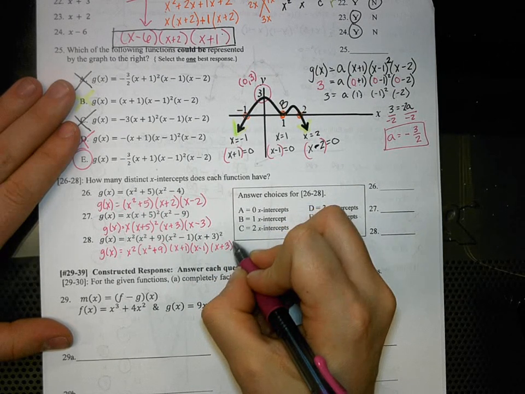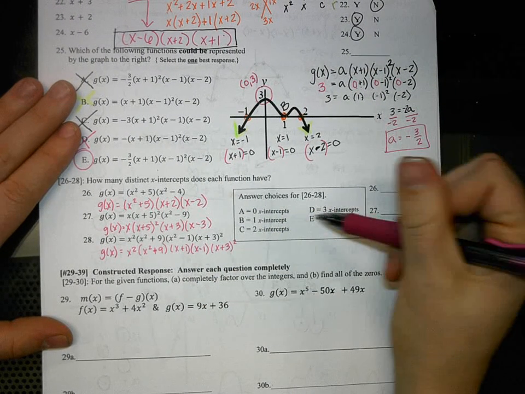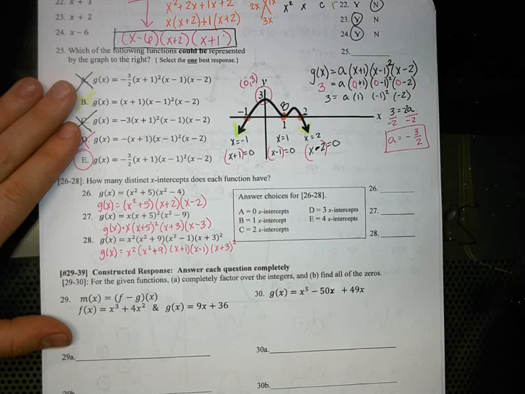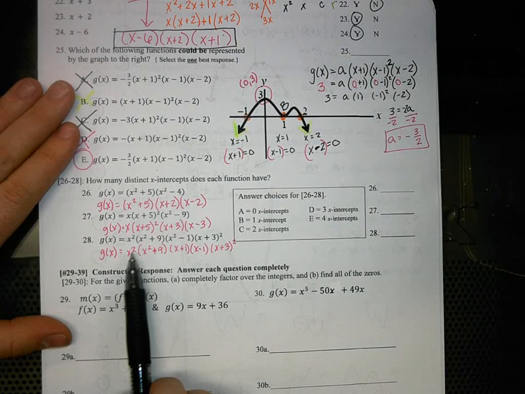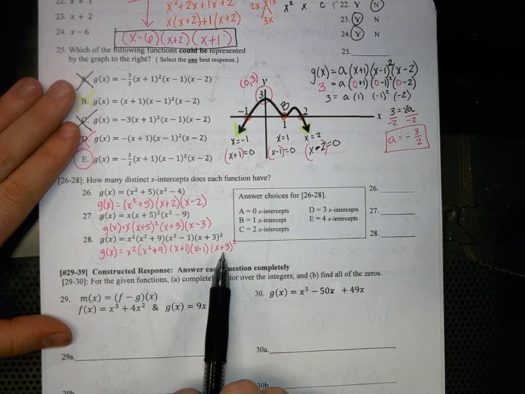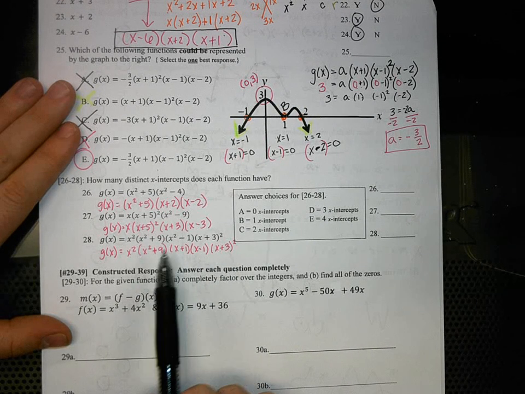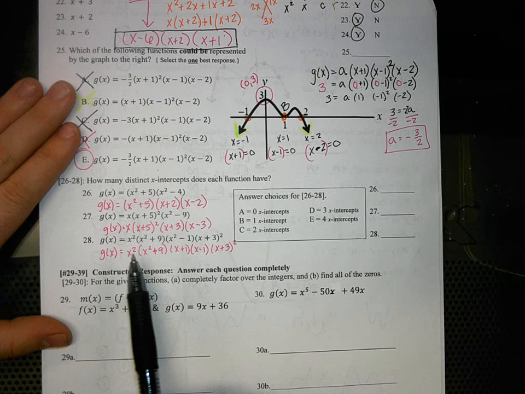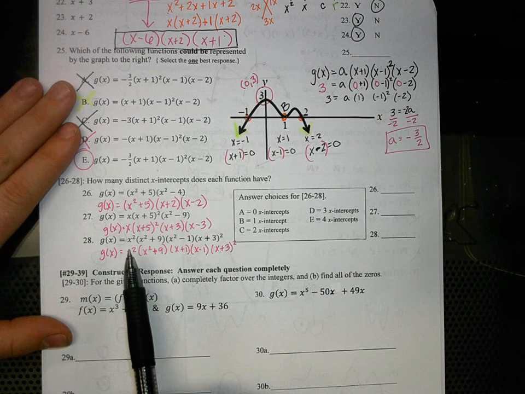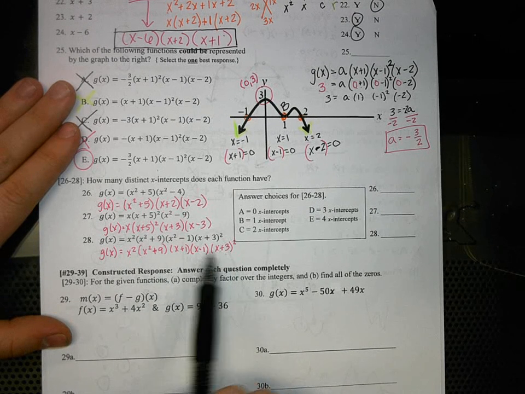And notice, this only goes up to 4 intercepts. You can't have more than 4 because these are our answer choices. So this last one, you may have thought 1, 2, 3, 4, 5, 6, 7. I don't know. You might think that there's a lot more. Even if you only count each of these once, 1, 2, 3, 4, 5. 5 would be too many x-intercepts.